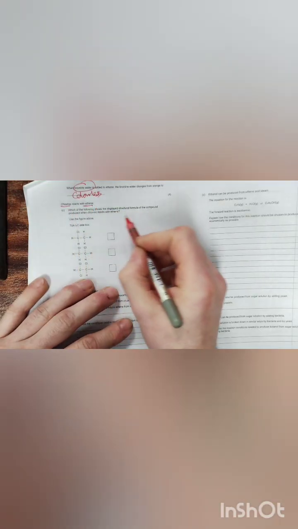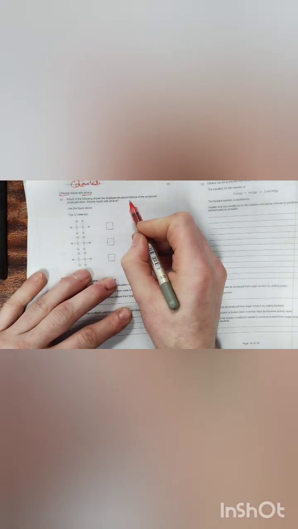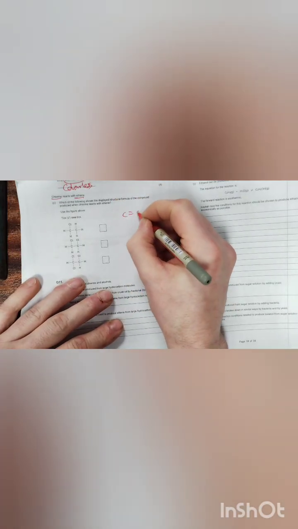Which of the following shows that chlorine reacts with ethene? What's the correct structural formula for the product? Right, here's ethene. Looks like that. And I'm going to add chlorine over that double bond. So I'm going to do that. It's going to be this. I'm looking for this. That one. 2 chlorines added over the double bond.